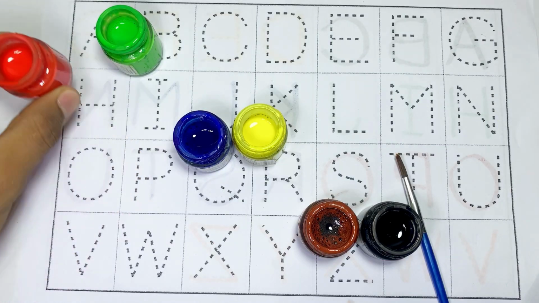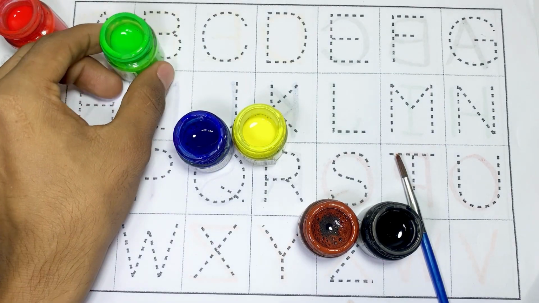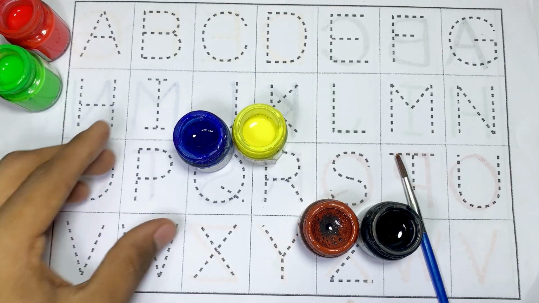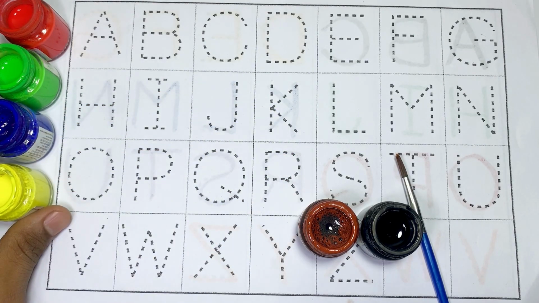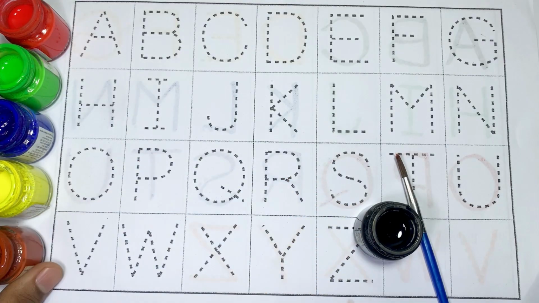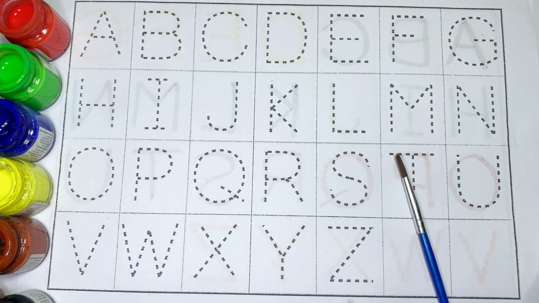The red color, green color, blue color, yellow color, brown color, and black color.